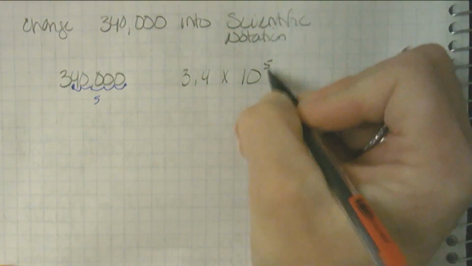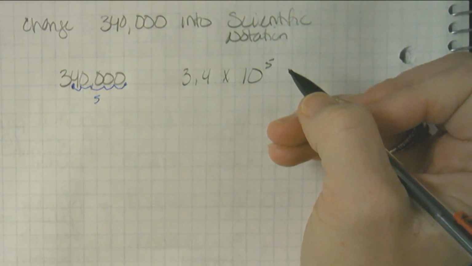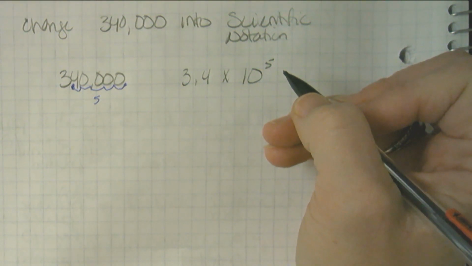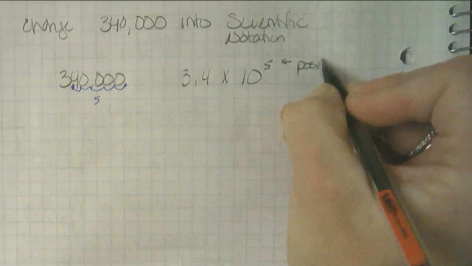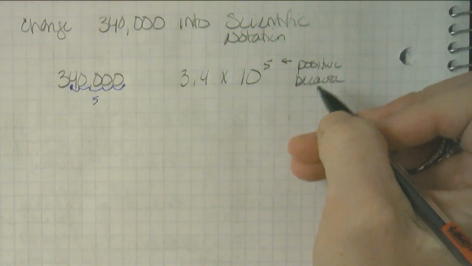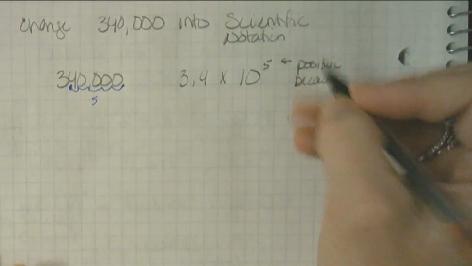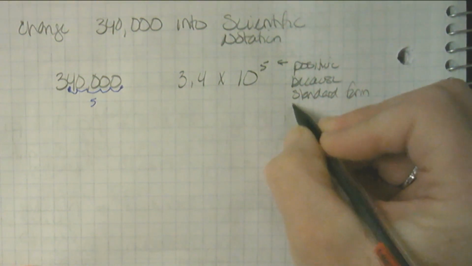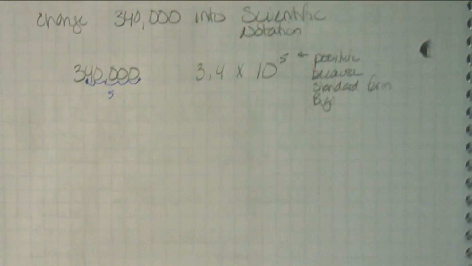Is that a positive 5 or negative 5? Why? So this is 340,000. 340,000 is a big number, right? So I'm going to say here positive, because for right now, I want you writing that in your notes. Your homework, you don't have to, but as you're learning this, I need you to connect those. Positive because standard form, big. All right, let's do this one.